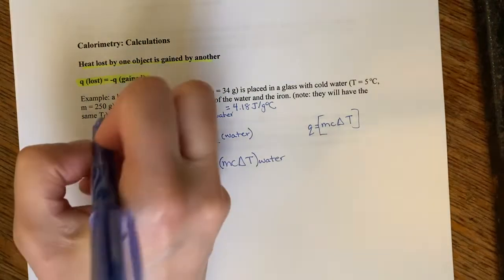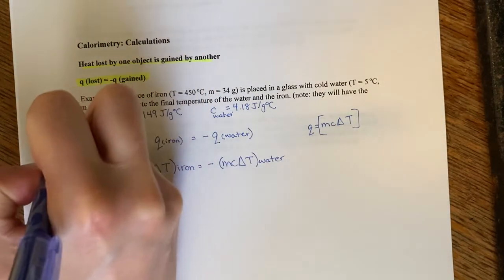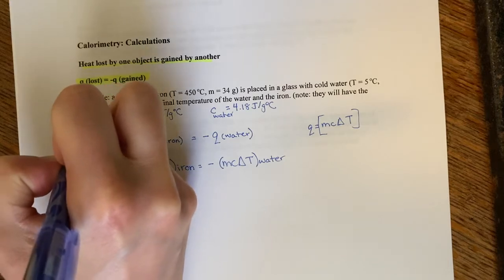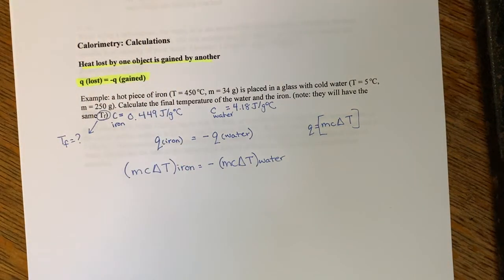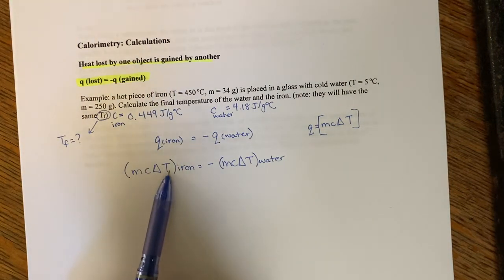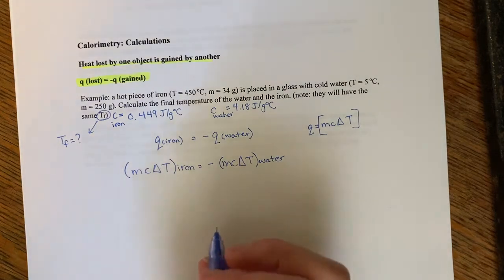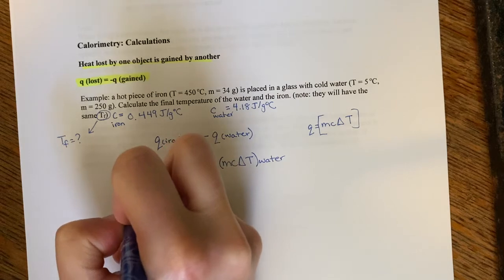Now what we're solving for here is the final temperature. So TF equals what we don't know. So we're going to need to break apart our delta T into T final and T initial. So we're going to do that next.